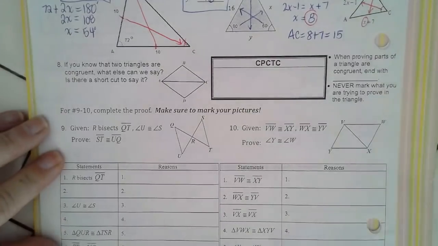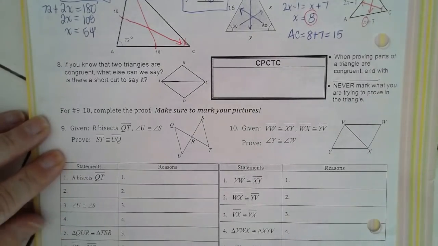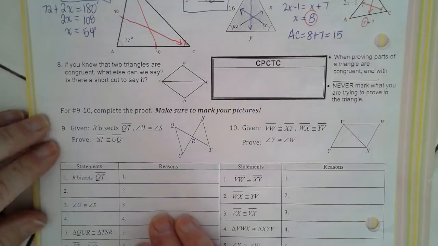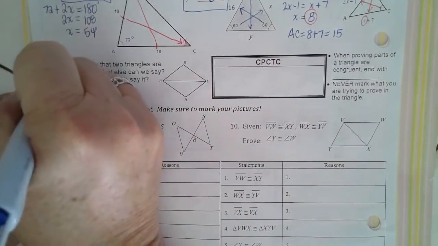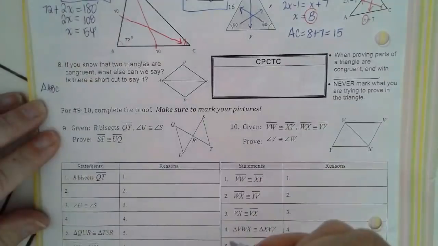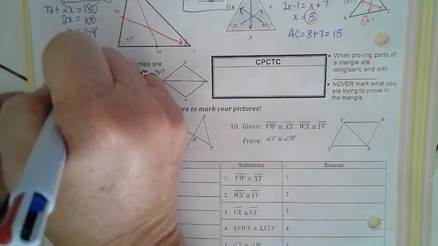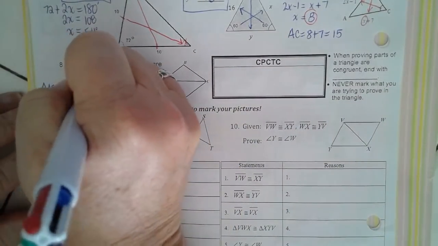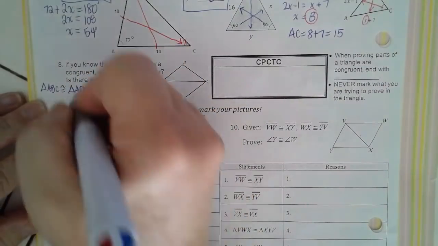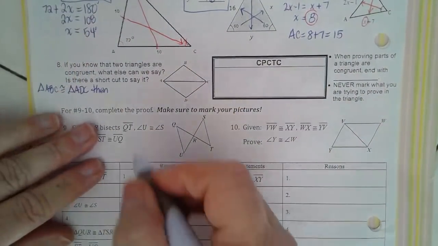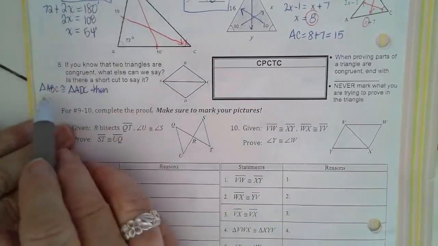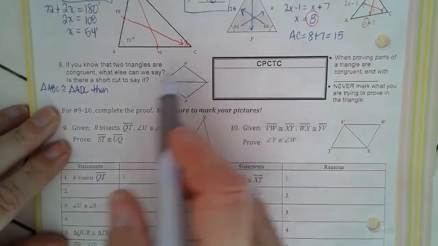Now we go to number 8. So now we're dealing with congruent triangles. Number 8 is saying if you know that two triangles are congruent, what else can we say? So if we know that triangle ABC is congruent to triangle ADC, then we can state all these different things. And we can just look at our two triangles to state it. We don't have to go over here and look at the picture.